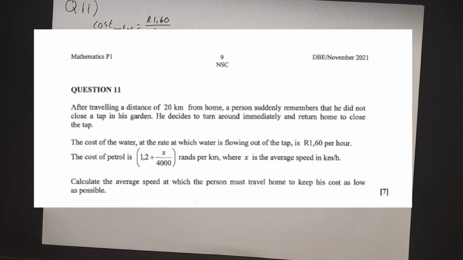Then it says the cost of water at the rate at which water flowing out of the tap is R1.60 per hour, and the cost of petrol is given as 1.2 plus x over 4,000 rands per kilometer, where x is the average speed in kilometers per hour. Calculate the average speed at which the person must travel home to keep the cost as low as possible.